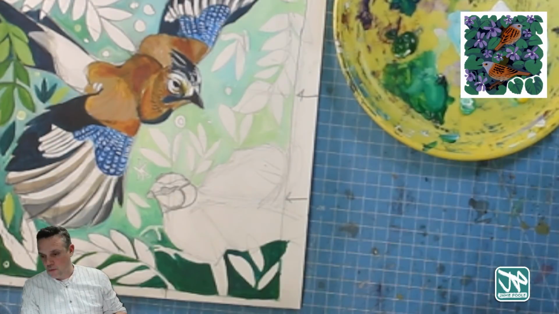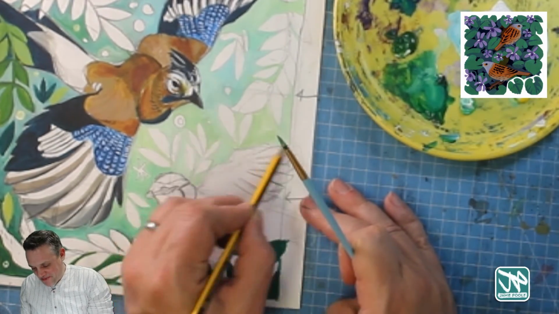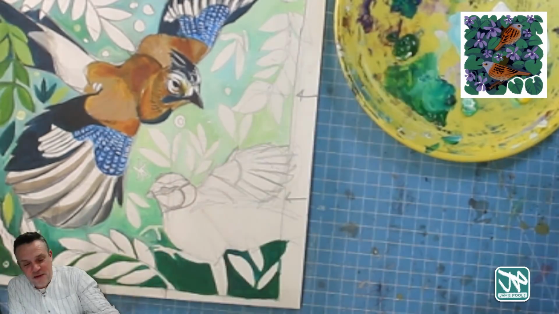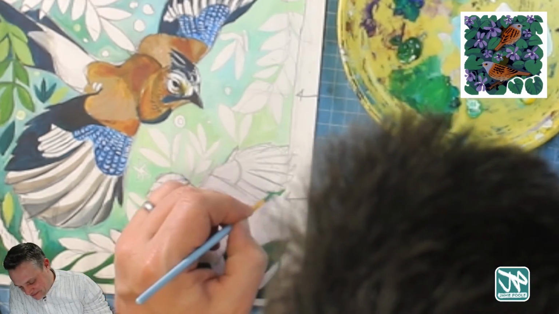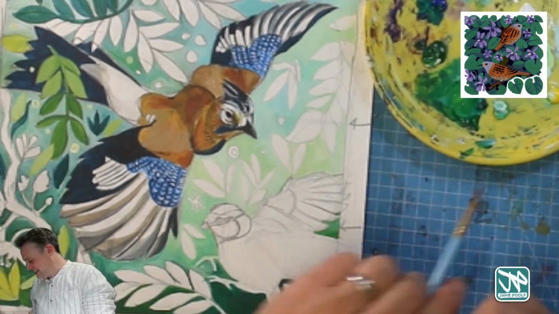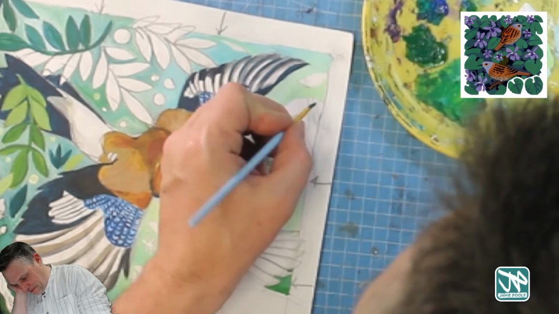I don't actually get to the bluebird today. I may do a little bit on that next week to finish it off. Just here I'm adding, I didn't add much detail to the wings there, and in order to work out what the background is, I just needed to do that. So I've just done that just there, as you can see.